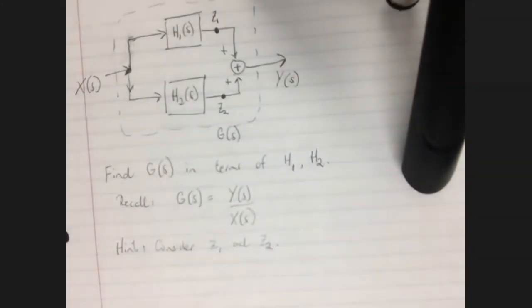All right, so John, even without me prompting, boldly tells me that Y of S is H1 plus H2. Great, I like that a lot. So I completely agree. If you got H1 plus H2, that is going to be correct.